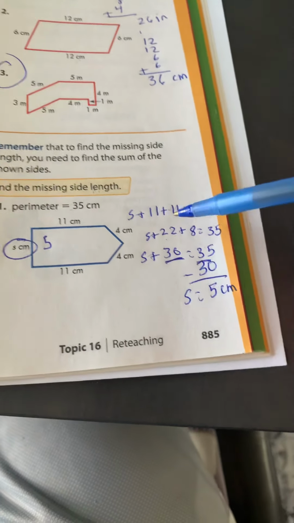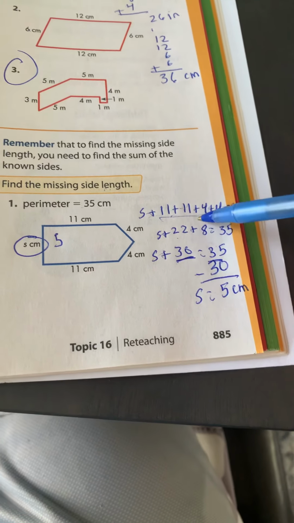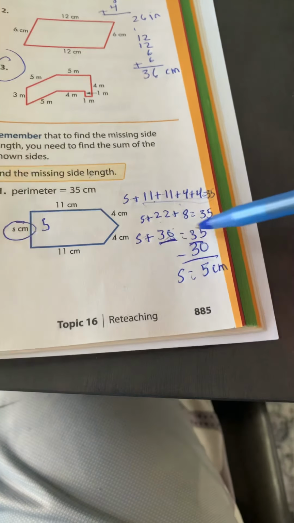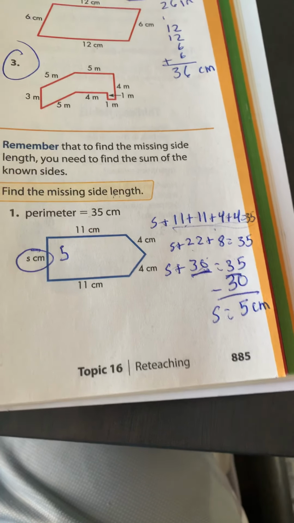Let me repeat that. When you've got to find the missing side length, add up what you have. Okay, so we added up, we got 30. Subtract what we have, 30, from the perimeter, and that'll give you the missing side length. All right?